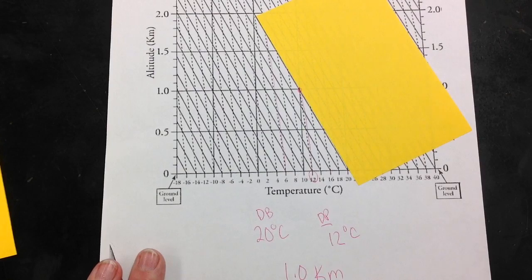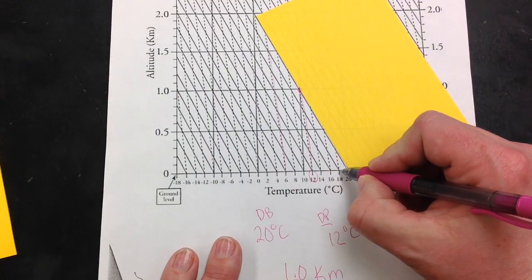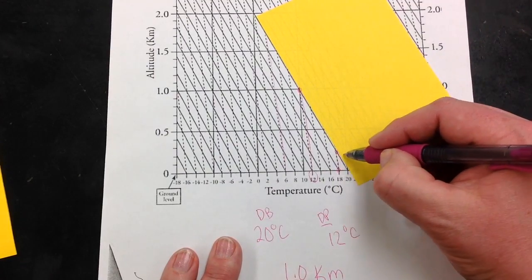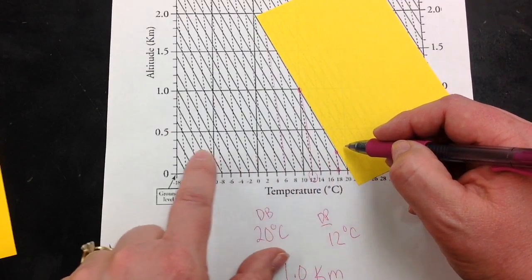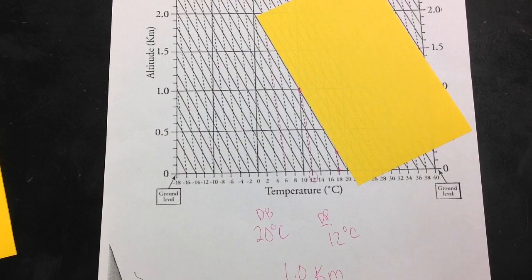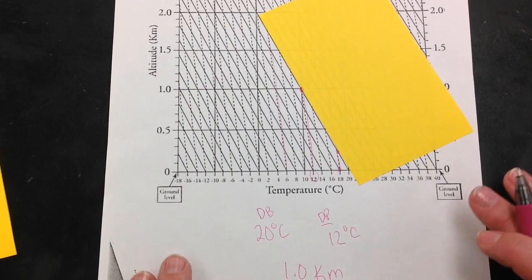Now, on the other side, what if the dew point was really close to the air temperature? Let's say it was 18. If I follow this up, you can see that the cloud base would be about 1.3. So 1.3 kilometers above the surface. You can see that it would be a lot wetter in the atmosphere. The clouds are a lot closer to the ground. Therefore, probably your chances for precipitation would go up.